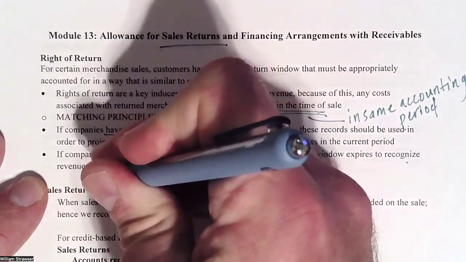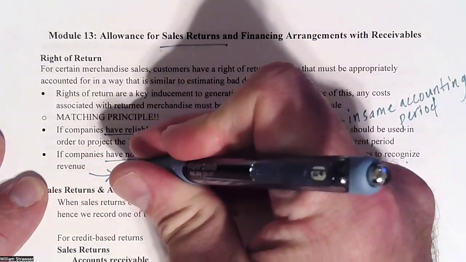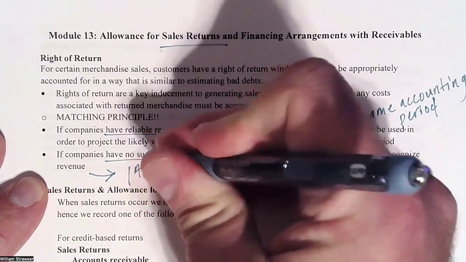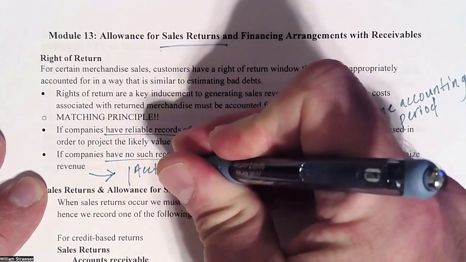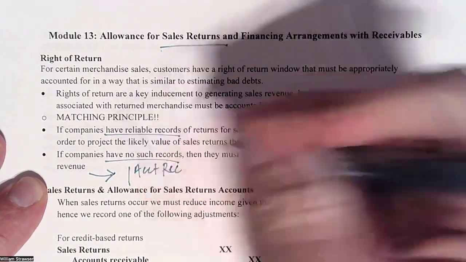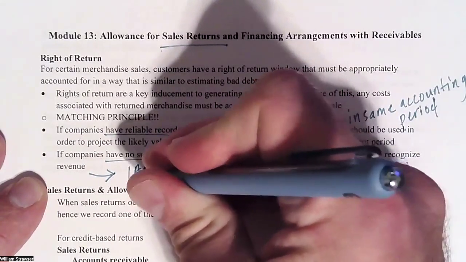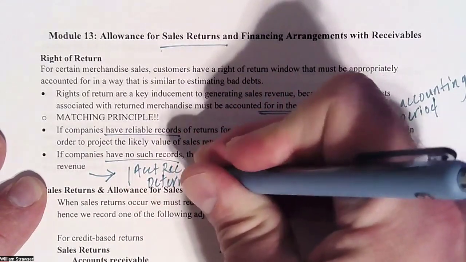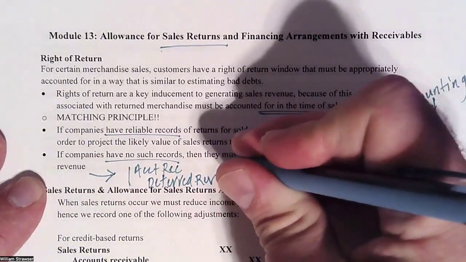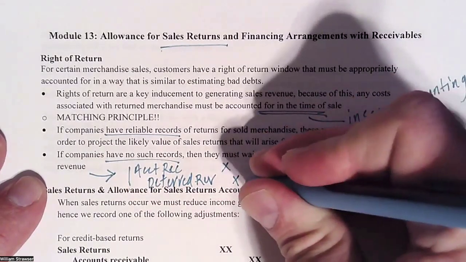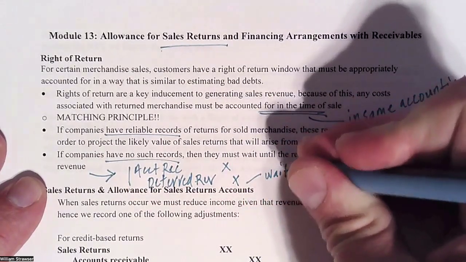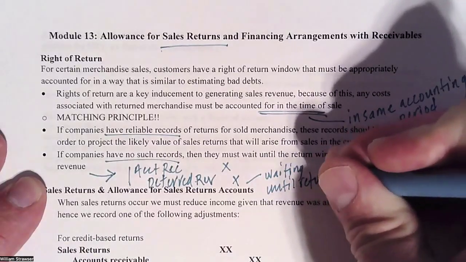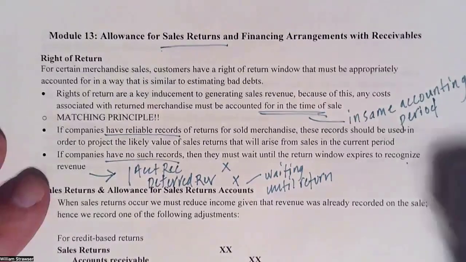In a lot of cases, that'll look like this, where we record an account receivable for the credit sale, and then we have a deferred revenue account. That deferred revenue, the obligation that we have to discharge, is sitting by and waiting until the return window expires. And hopefully they don't return, then we can record the revenue.